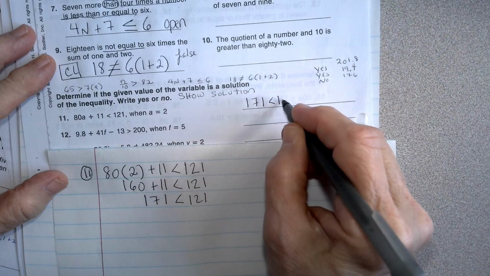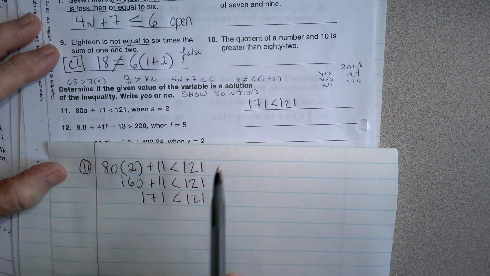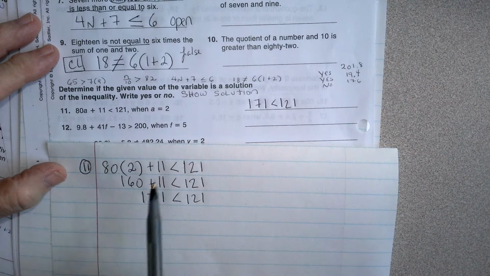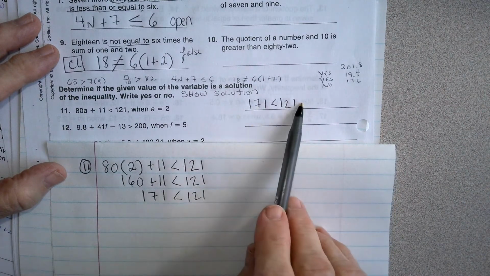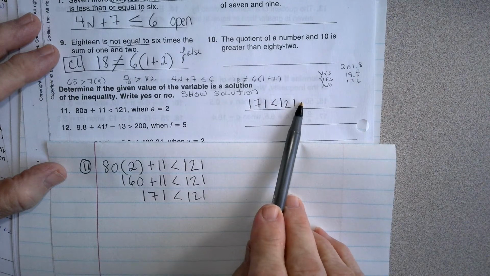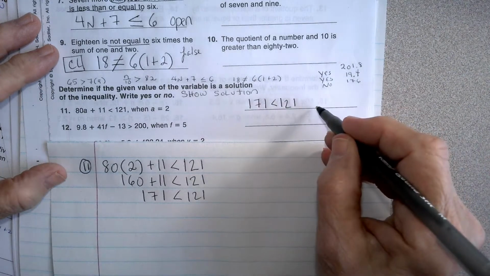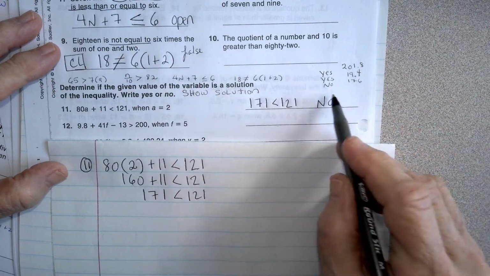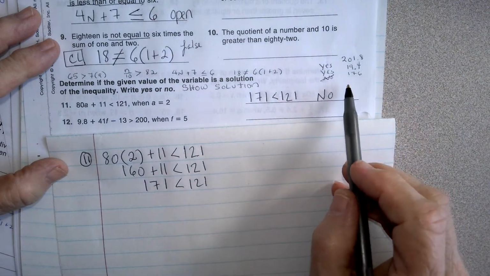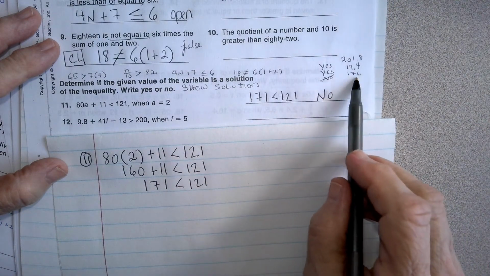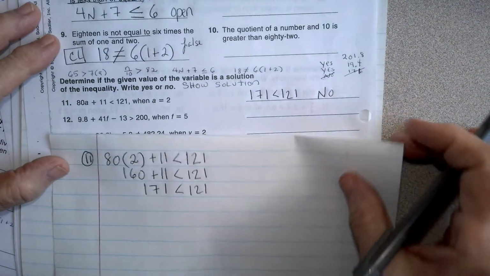Okay, so our answer would be 171 is less than 121, but is this a solution? Is this 2 a solution to make this true? No, because is 171 less than 121? No. So it is a no. So there's our no. In fact, how did I get 176 here? I don't know. This probably should be 171, because these should be the wrong answers also. So that is on that side.